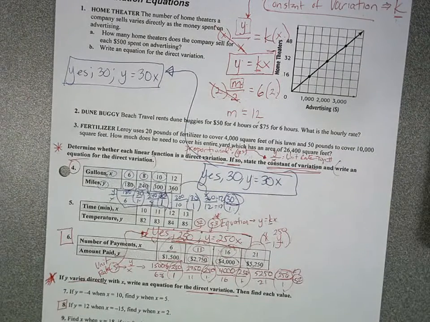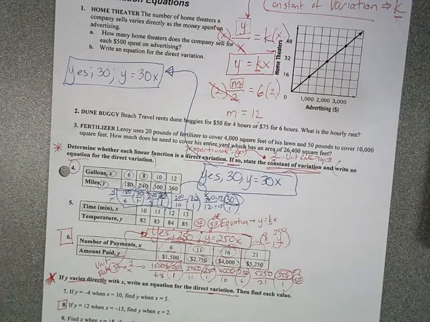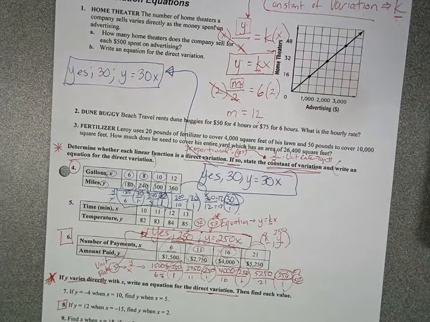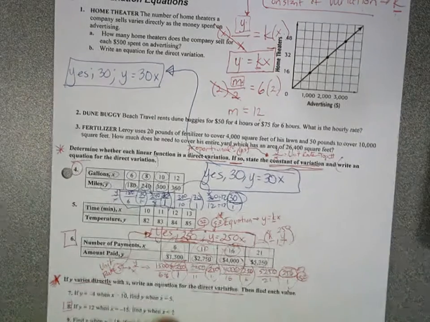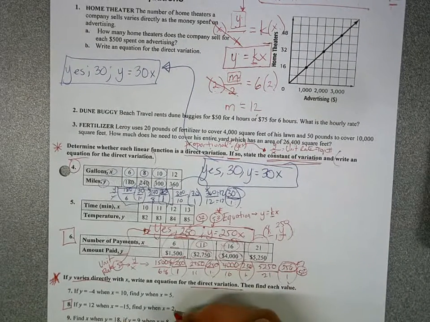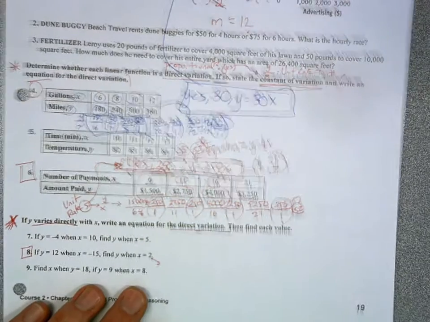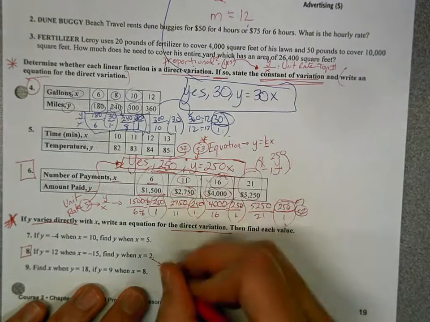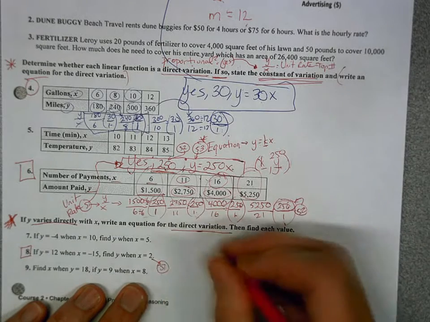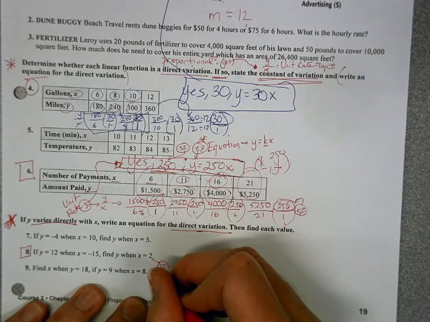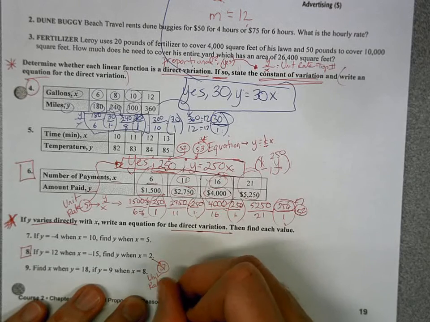So here's how we're going to do this. We're still going to do step 1, step 2, step 3. Step 1 is going to be slightly different. So here we go. All right, step 1 is we are going to find a unit rate in y over x form. Same thing as we did before.